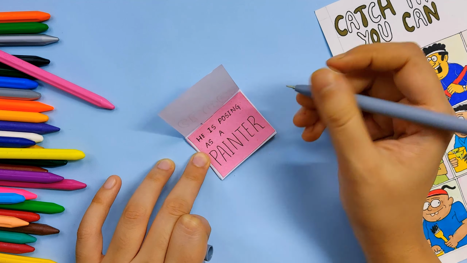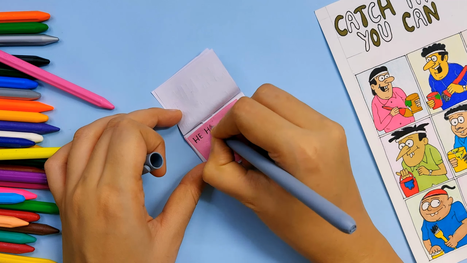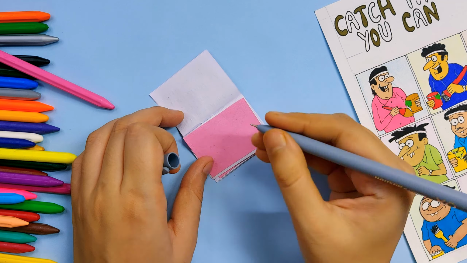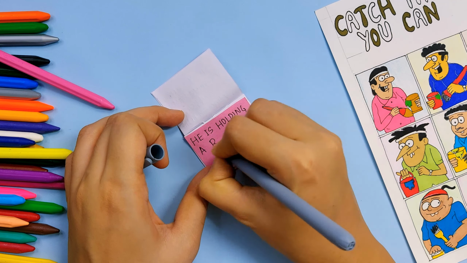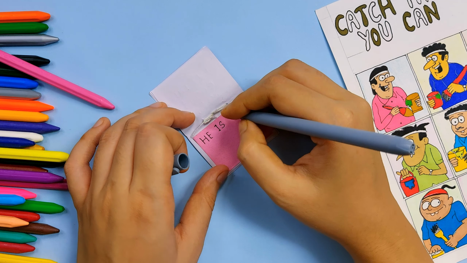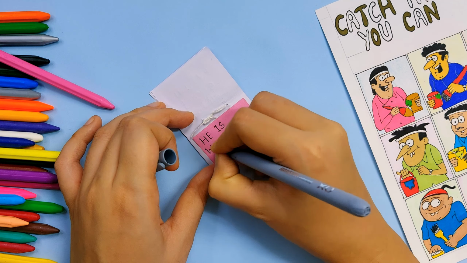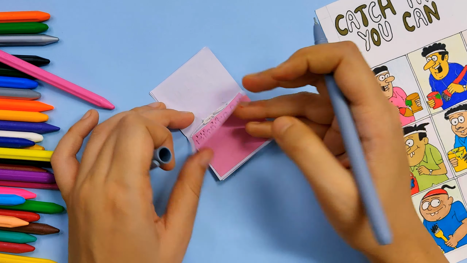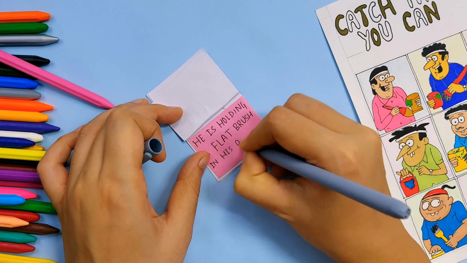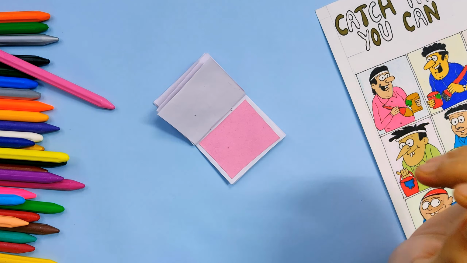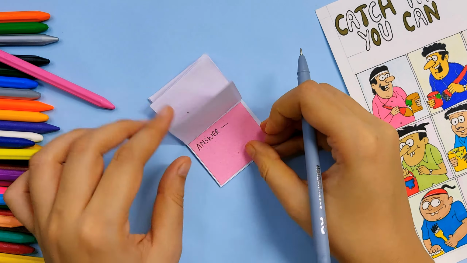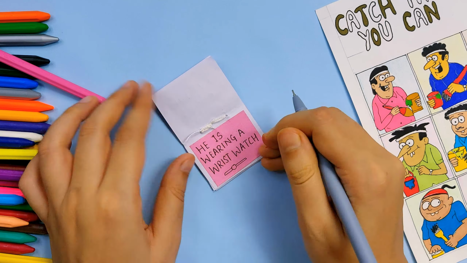So the first clue is that the culprit is in disguise of a painter. He has a white headband on. The paint can he's holding is round. He is also wearing a wristwatch. He's holding a flat brush in his other hand. And the last clue is that he has 2 teeth sticking out of his mouth. I also added some doodles to each of the clues just to make it extra cute. And now I'm giving it some final touches.